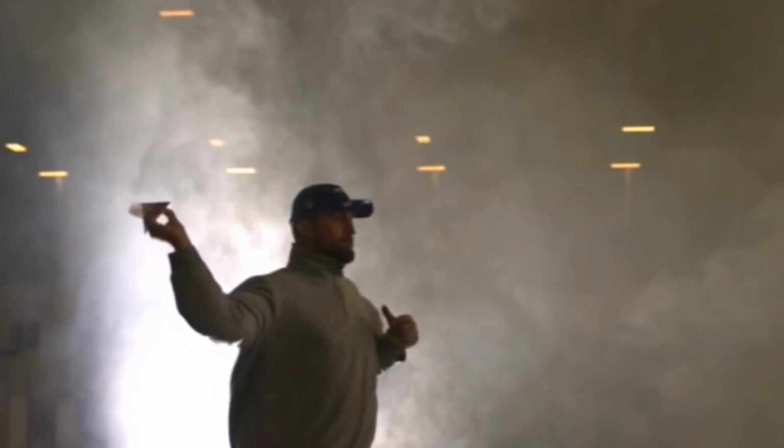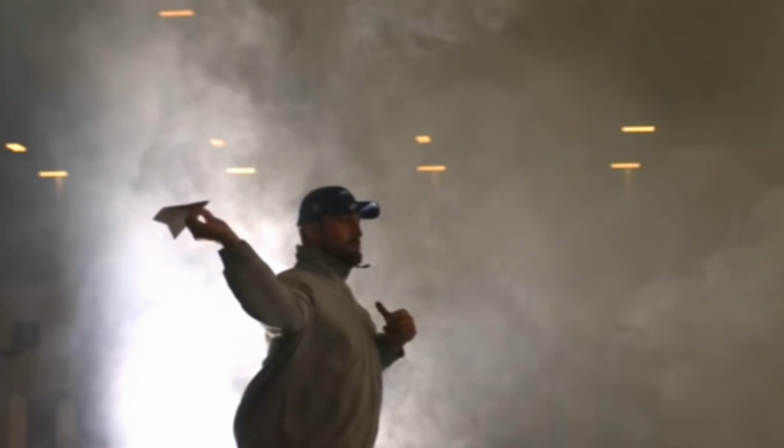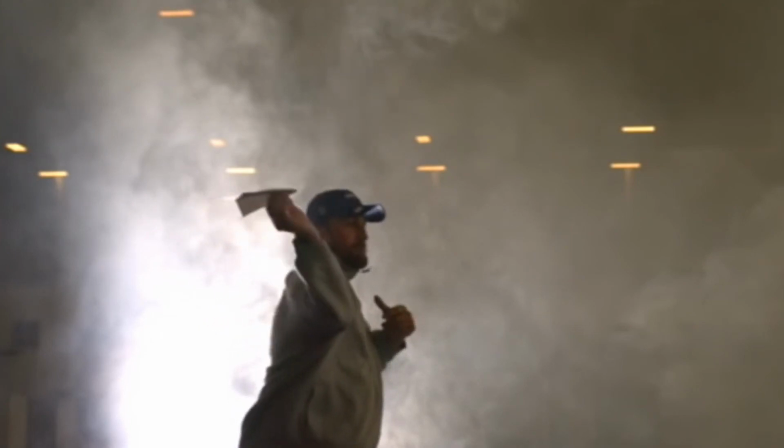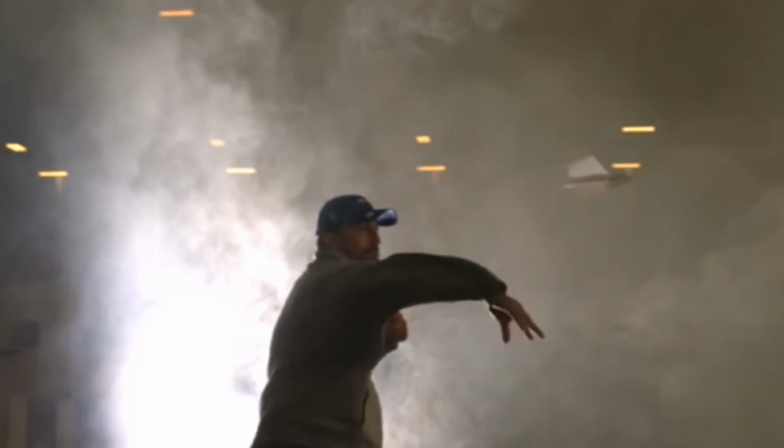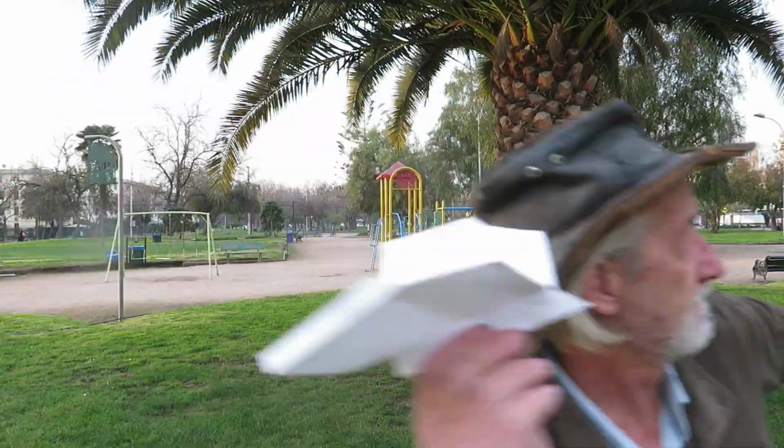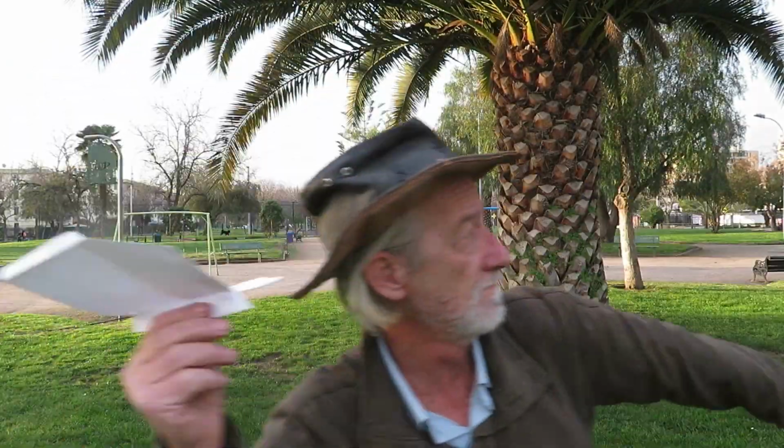When we throw a paper plane with our hand, the thrust and throwing angle will be different every time. The differences can be very small or very large. That very small difference, or what gets us near perfection, we will only achieve it after thousands or millions of attempts.